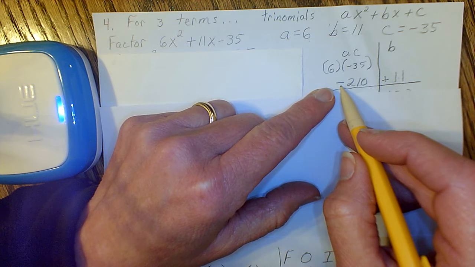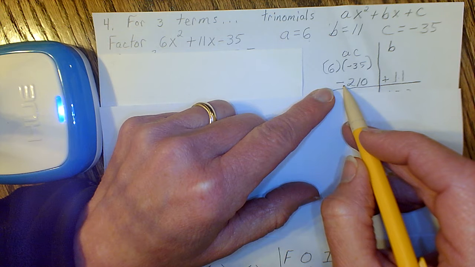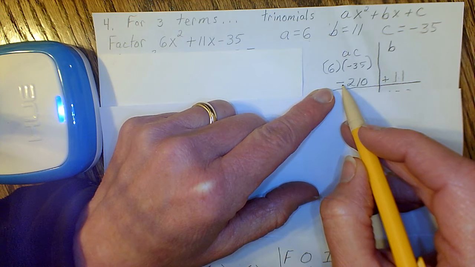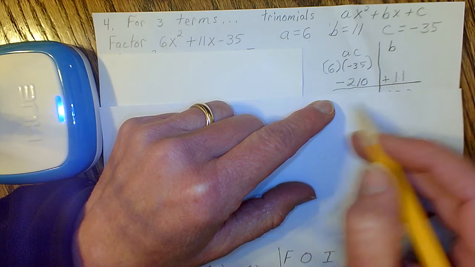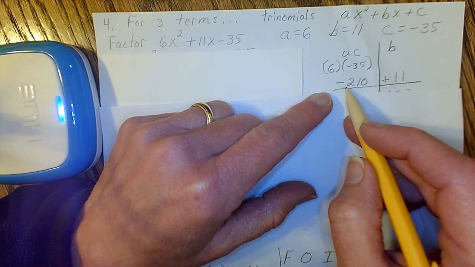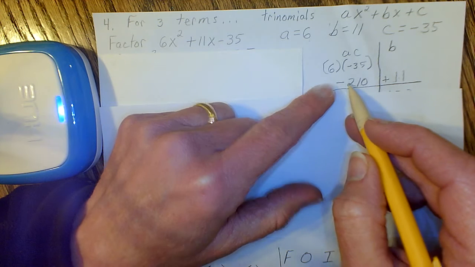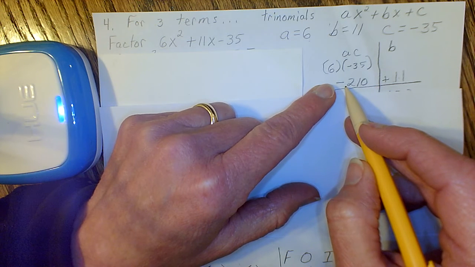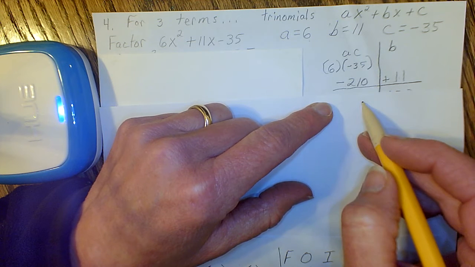Now, as far as the signs go, I said they were important. They are. We need to look at the sign that we're supposed to end up with when we multiply these 2 numbers together. Since we're supposed to get a negative number, that tells us that our 2 numbers have to have opposite signs. If they had the same sign, we would get a positive when we multiplied them together. 2 negatives, negative times negative gives you positive. Can't have the same sign. They're going to have opposite signs. So one of our numbers is going to be negative, one of them is going to be positive.